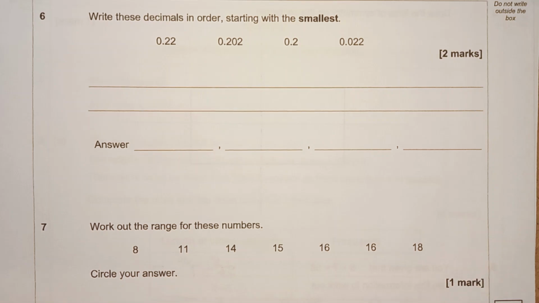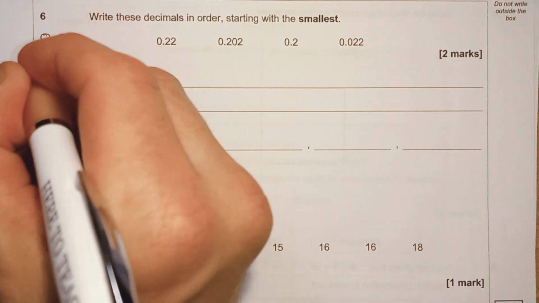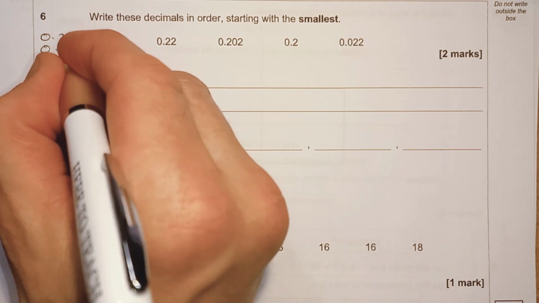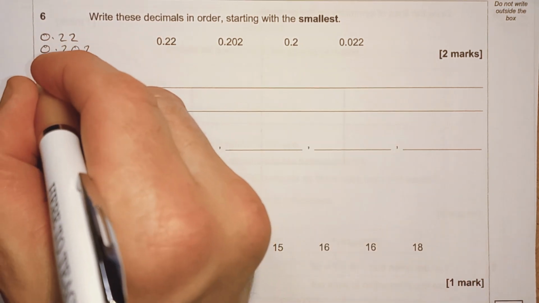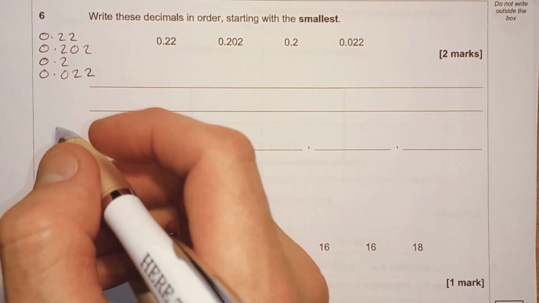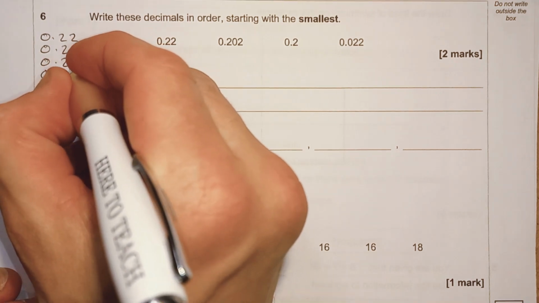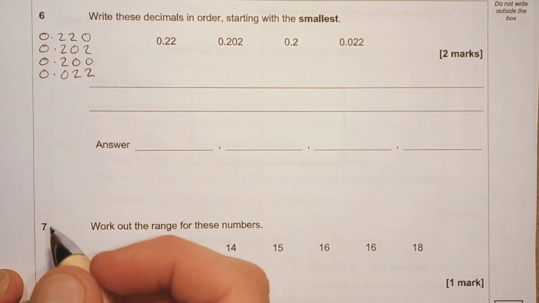Question 6. Write these decimals in order, starting with the smallest. Okay, well, I'm going to write them one above the other. So 0.22, 0.202, 0.2, and 0.022. And to help me compare them, I want to have them all have the same number of decimal places. So I can fill these in with zeros. I'm not changing the values because they're all at the end.